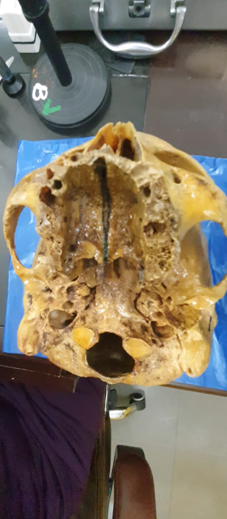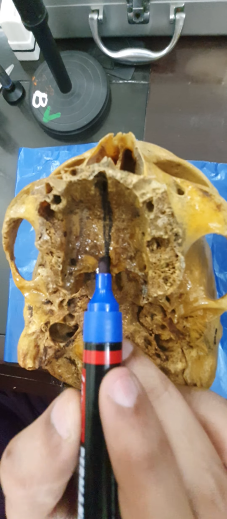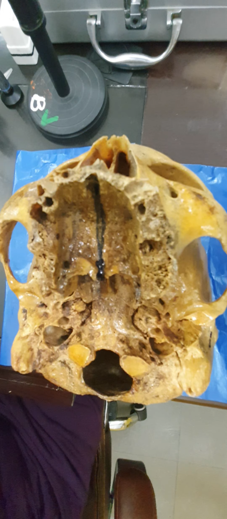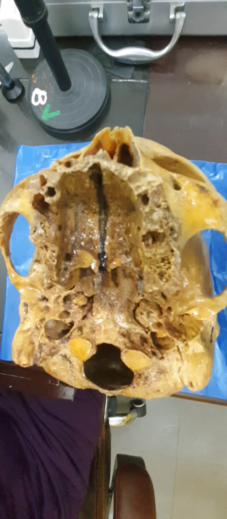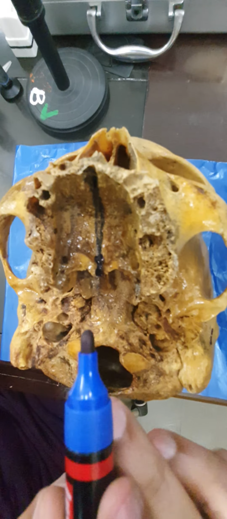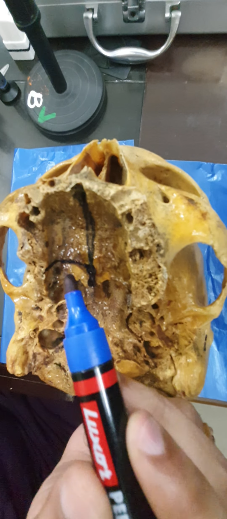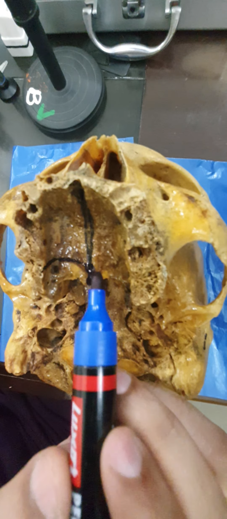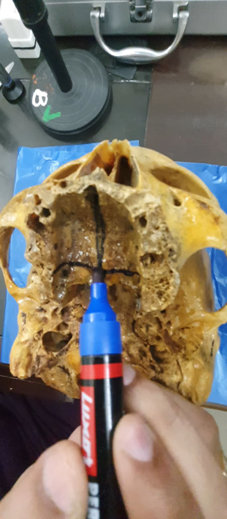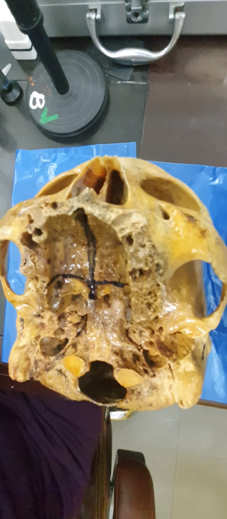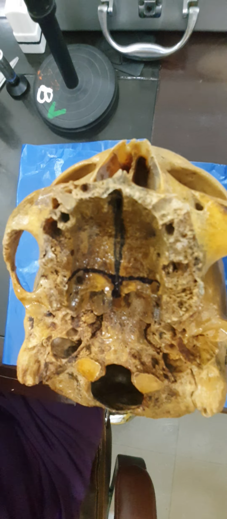Probably it is not seen so properly with the green color. We are trying to mark it with the blue color here so that we can see it properly. It's almost looking like black here. The differentiation should be evident. So this particular suture, which is separating the palatine process of the maxilla and the horizontal plate of the palatine bone, here it is looking like a sword or a cross. So this separates the maxilla and also the horizontal plate of the palatine bone.